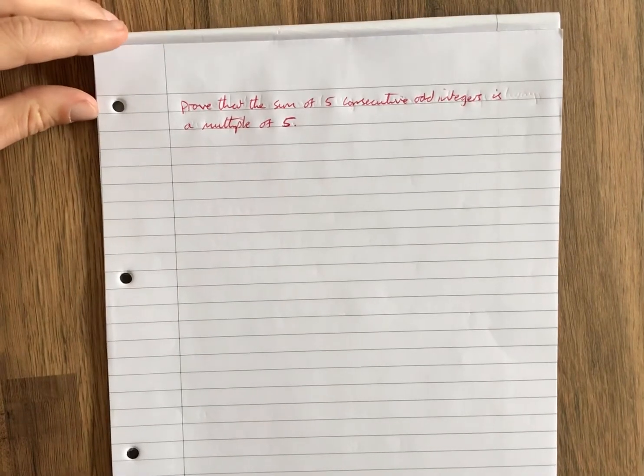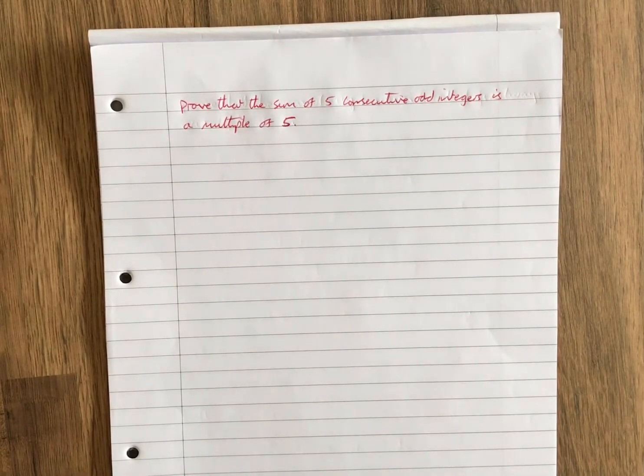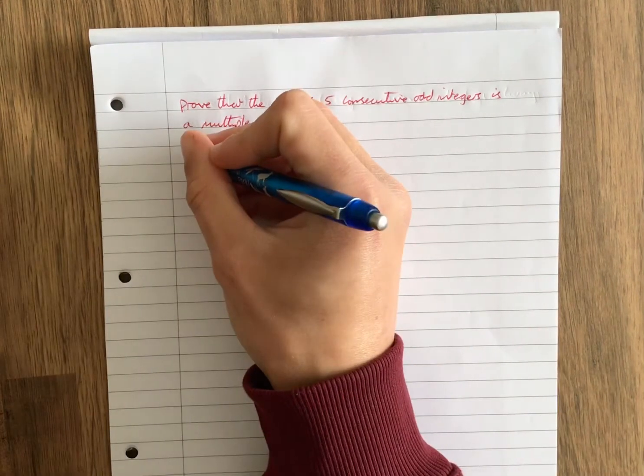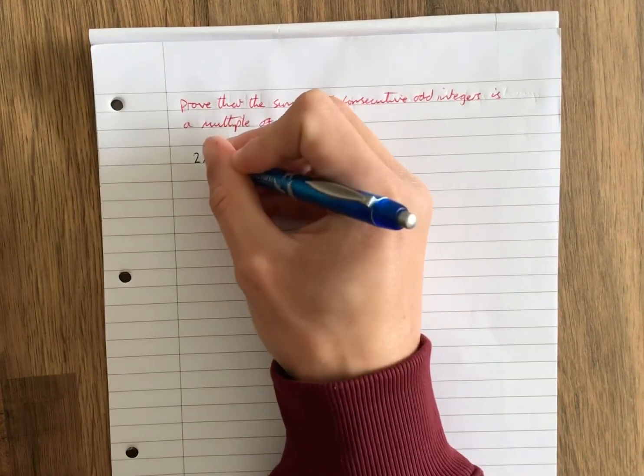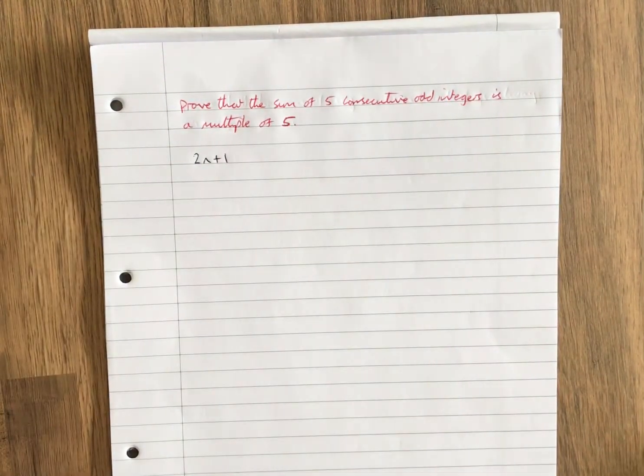is to prove that the sum of 5 consecutive odd integers is a multiple of 5. So 5 consecutive odd integers. So now we need to think about what an odd integer is. We need to know that if 2n represents an even integer, then an odd integer will always follow an even integer. So if an odd integer is always one after an even integer, if 2n represented an even integer, then 2n plus 1 would represent the number after that. Okay, so 2n plus 1 will always represent an odd integer.